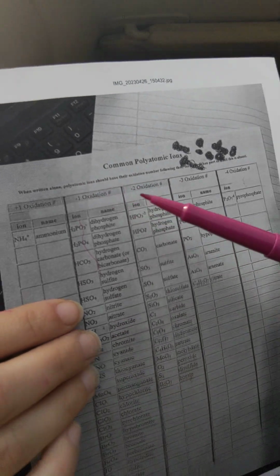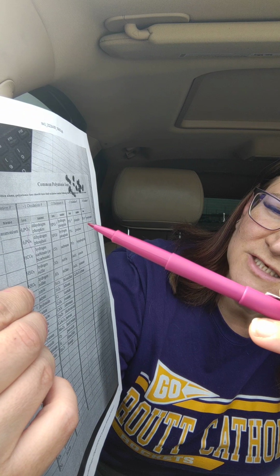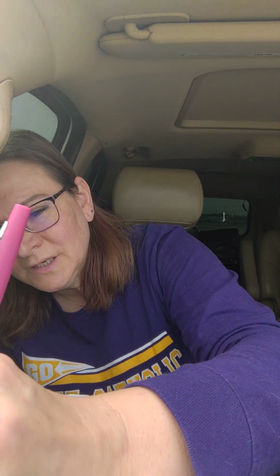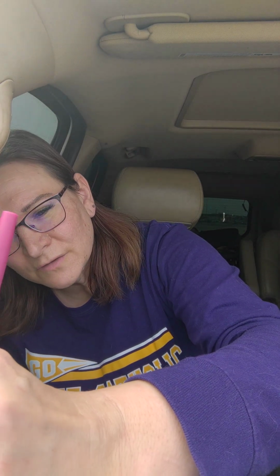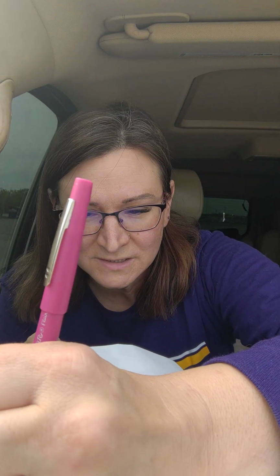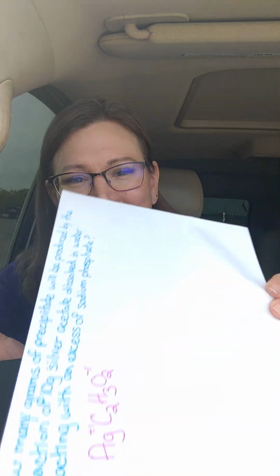We go up here, oxidation is a -1. All right, so we write that next to the silver, C2H3O2, and we know that that had a -1 oxidation.